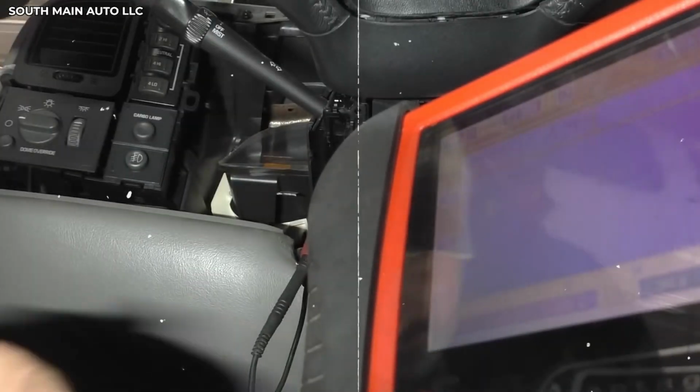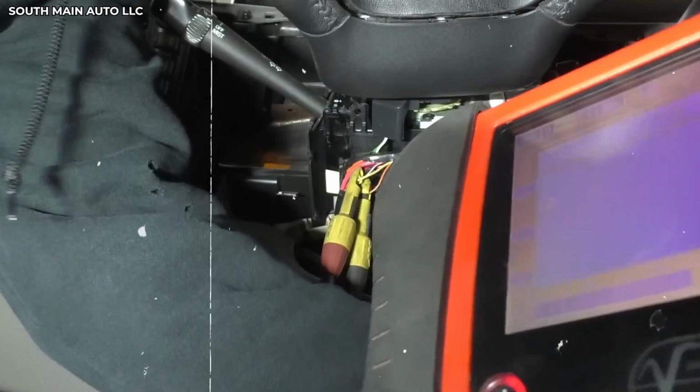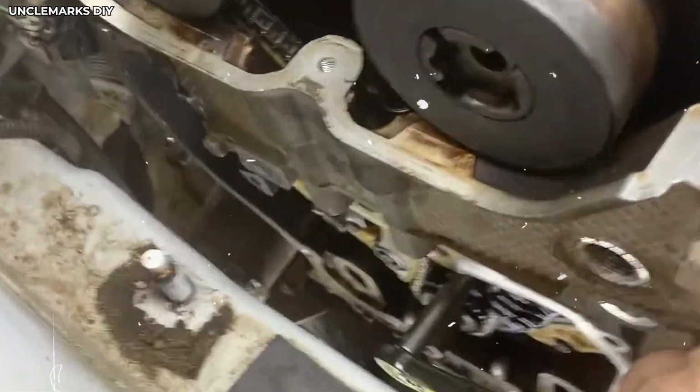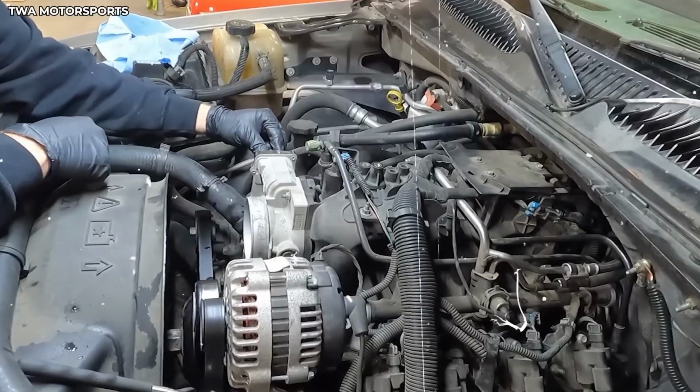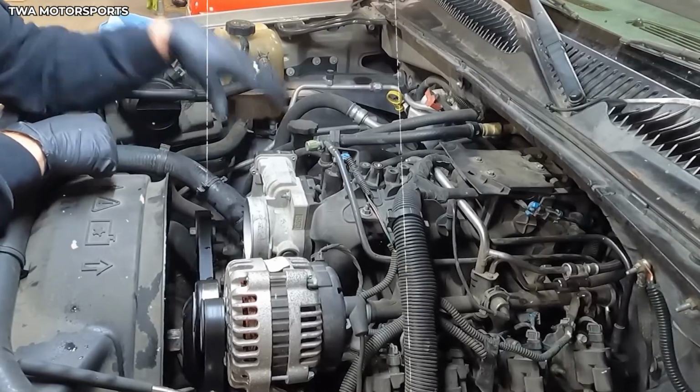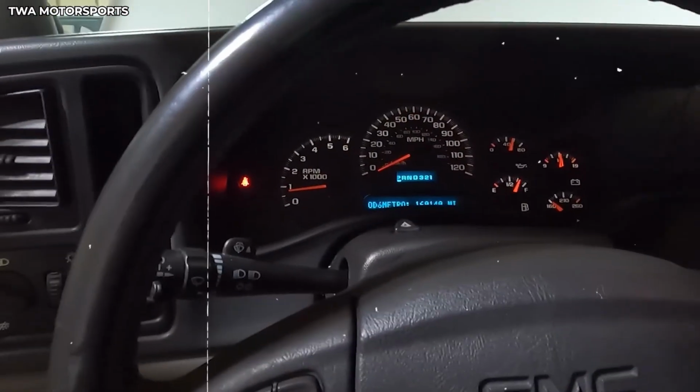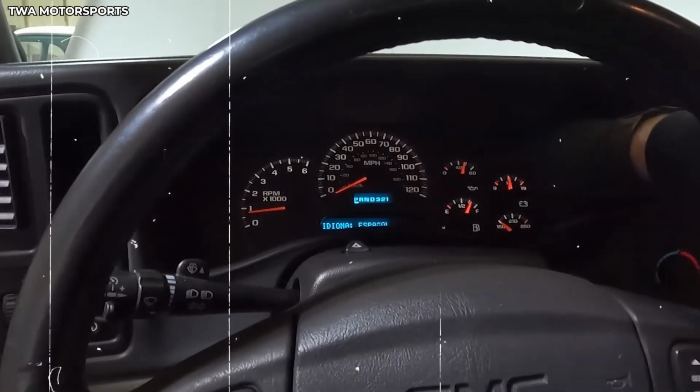The computer stores all this learned behavior in its memory. Even after you change your oil, replace your spark plugs, or perform other maintenance, the ECU never forgets these driving habits. It just keeps driving like you're scared of the gas pedal, even when you want more power.